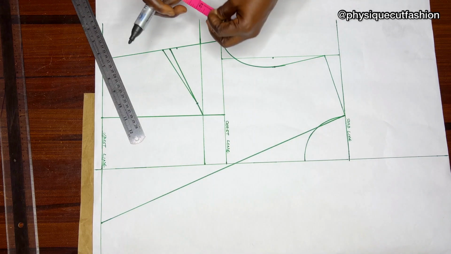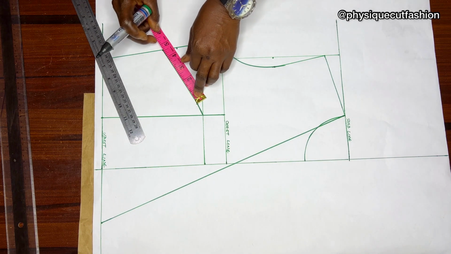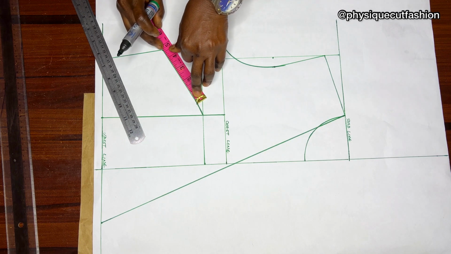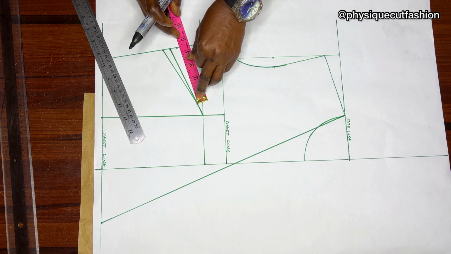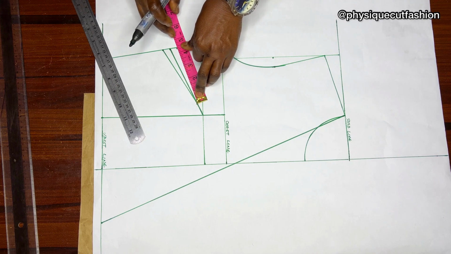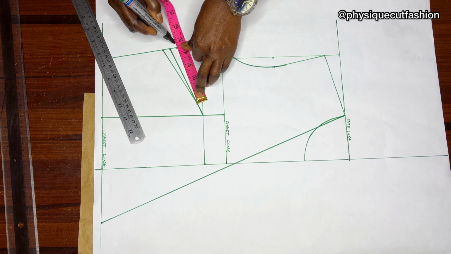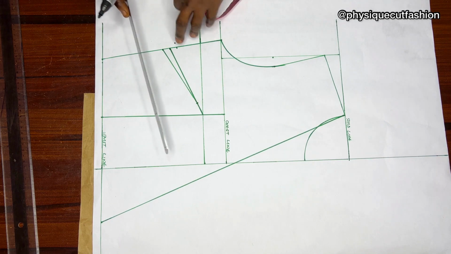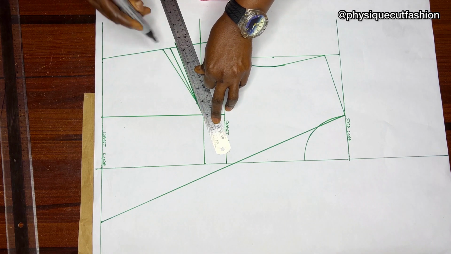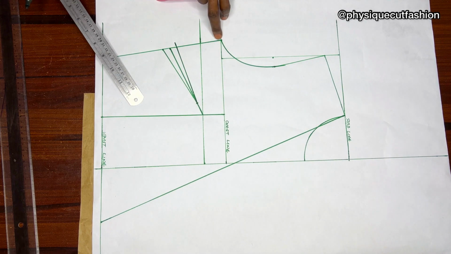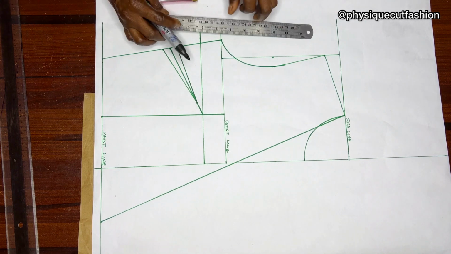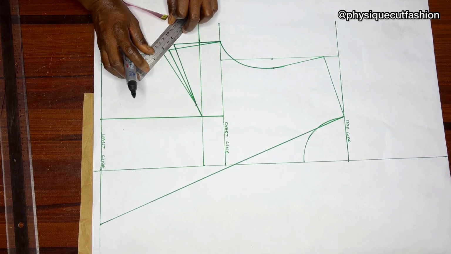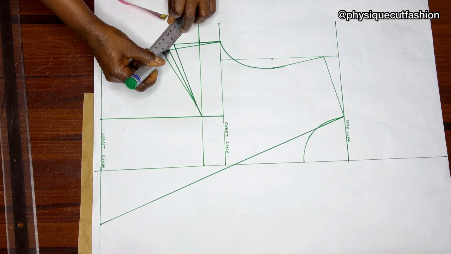So the next thing is for you to measure what you are having here. You have 4 3/4 here. So that is what you measure here. 4 3/4. Mark it this way. Then you connect from here to this point. Having done that, from here now, connect to this point. Then from here, connect to this point.